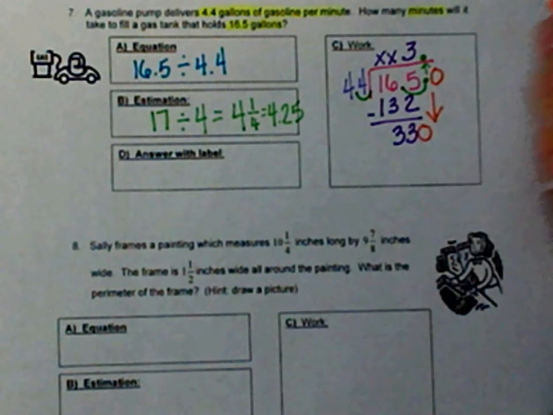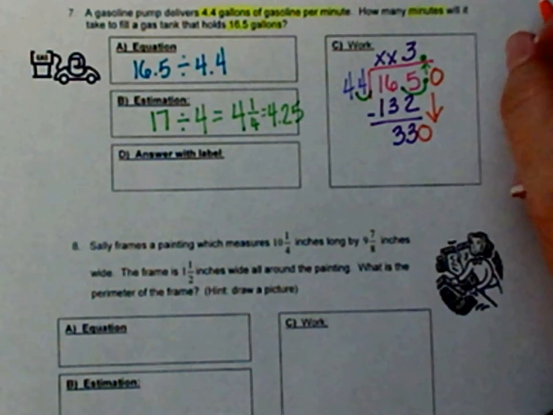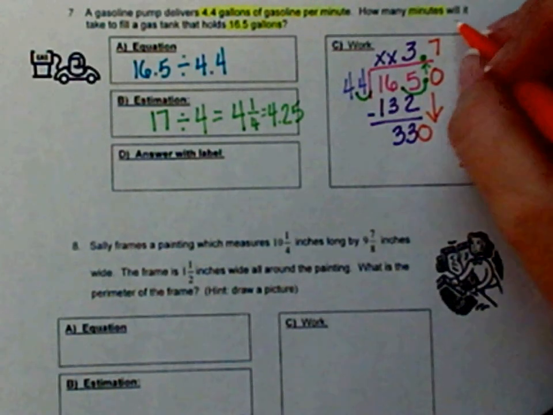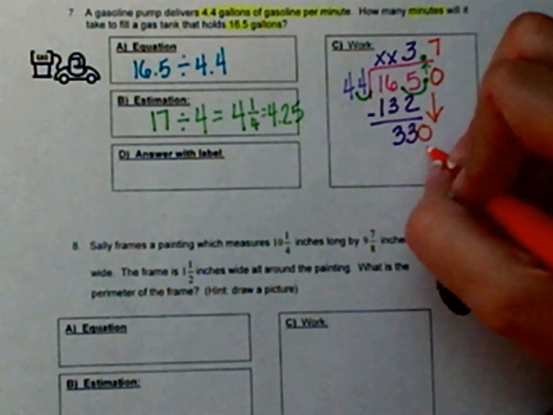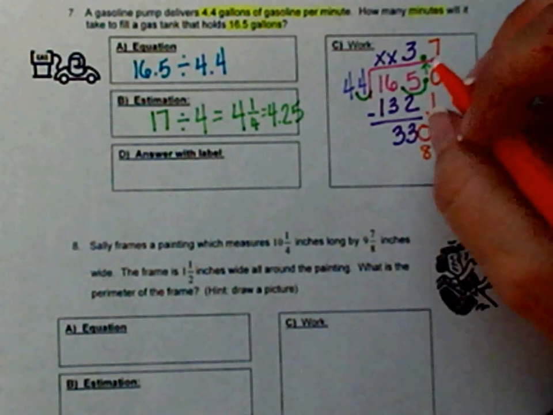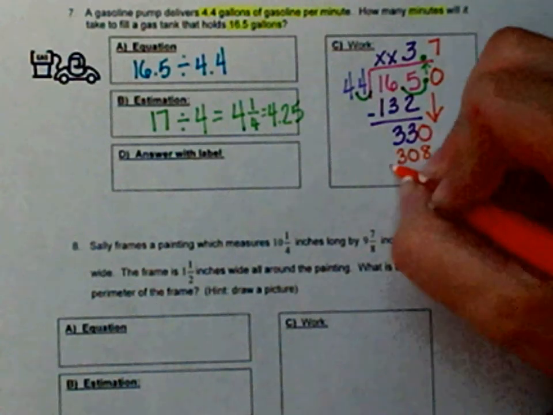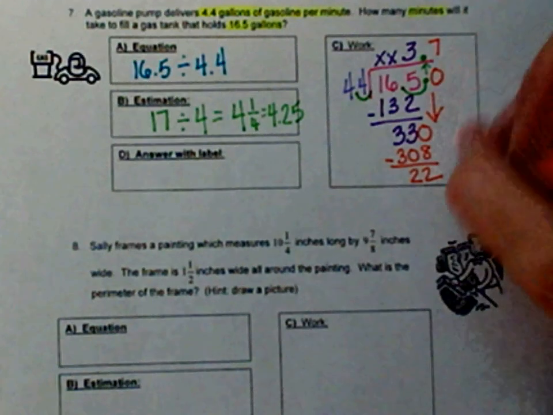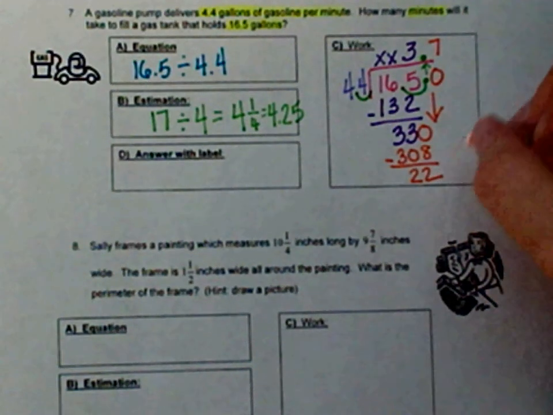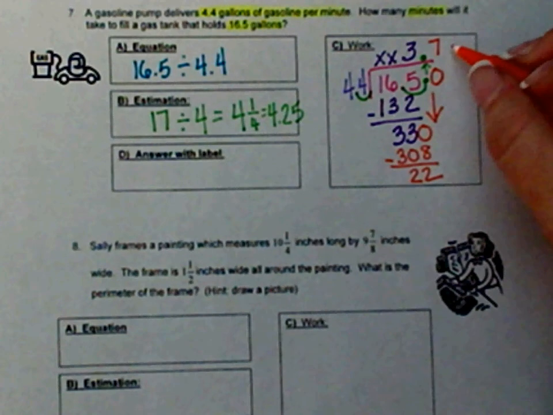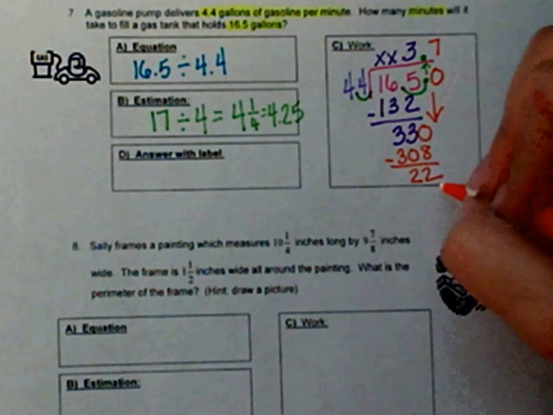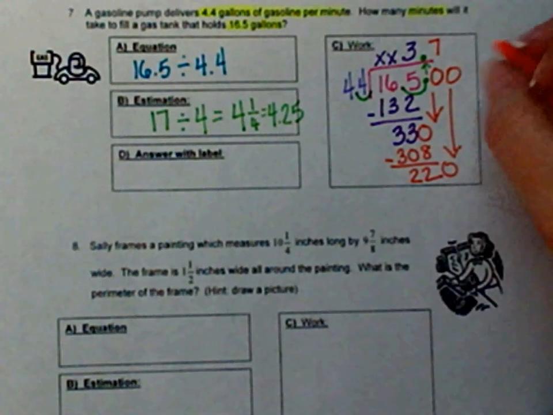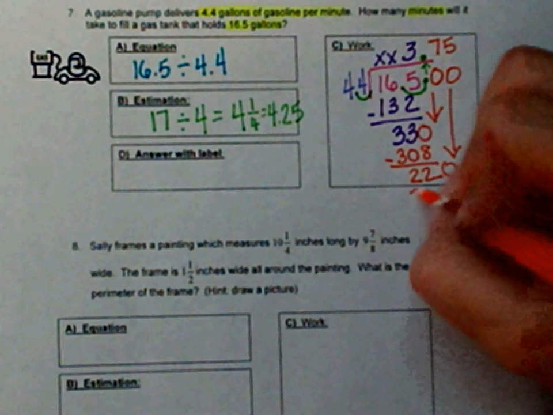If I were to add a 0 here, which now it's looking like 16.50. Remember, when I add zeros behind the decimal, I'm not changing its value at all. All I'm doing is expanding the number so that I can expand my answer and get a couple more place values. That would change my 33 into 330. 44 goes into 330 7 times. 7 times 44 is 308. Subtract, you get 22.